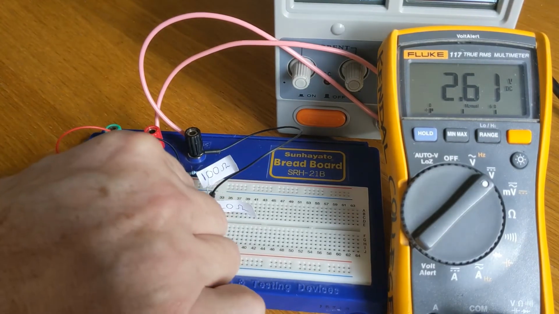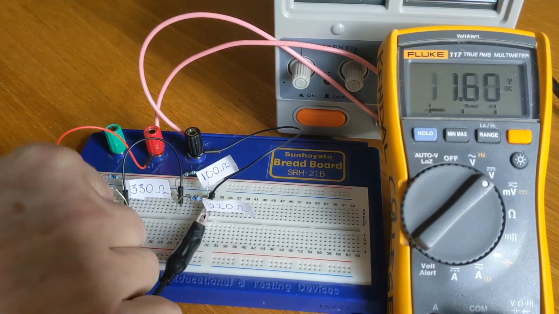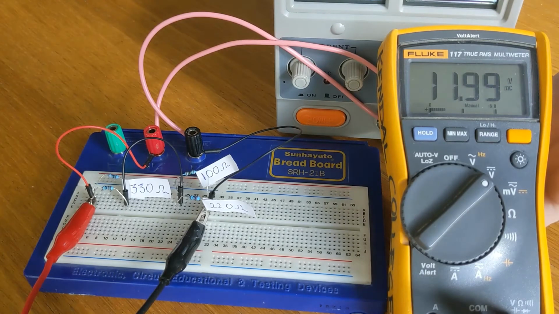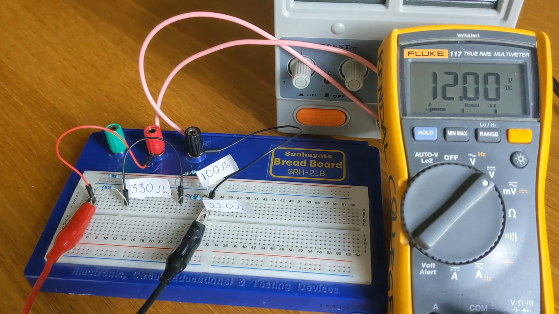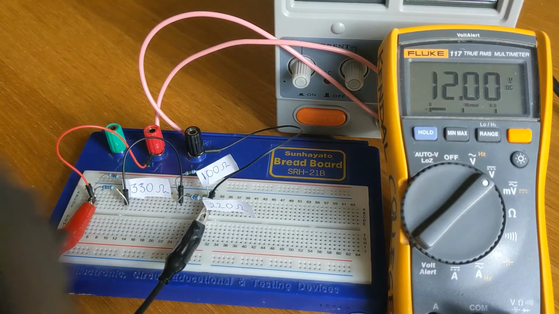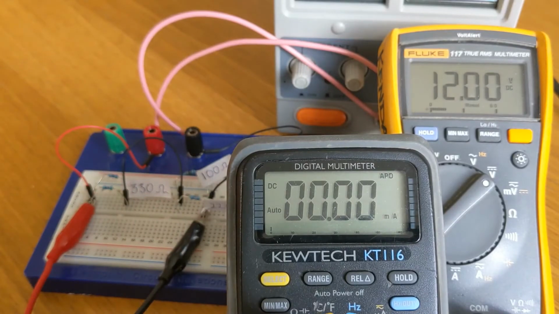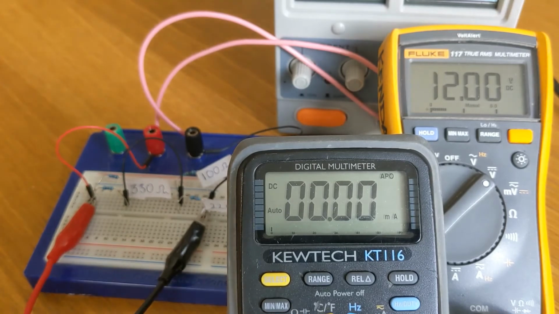See, very slightly out there because the input supply has increased slightly beyond 12.00 volts. So let's just check it's back on that 12.00. And the final thing I want to check, and for you to compare with theoretical predictions, is to look at the current in the circuit, for which we're going to need an ammeter, and that digital multimeter at the moment set to record the current in milliamps.